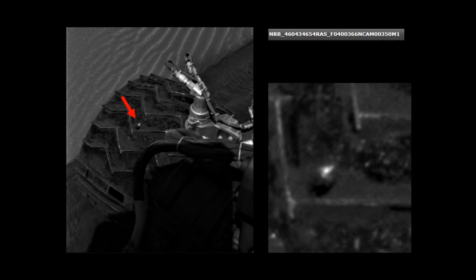This image found in the PDS image archives is of Curiosity's right middle wheel. The arrow highlights a silver teardrop-shaped object that is resting on the wheel. Where did it come from, and how did it get there?